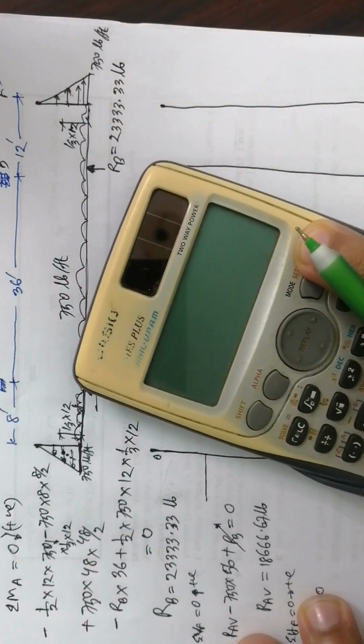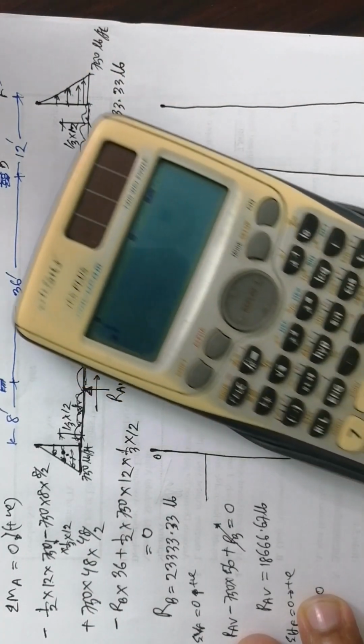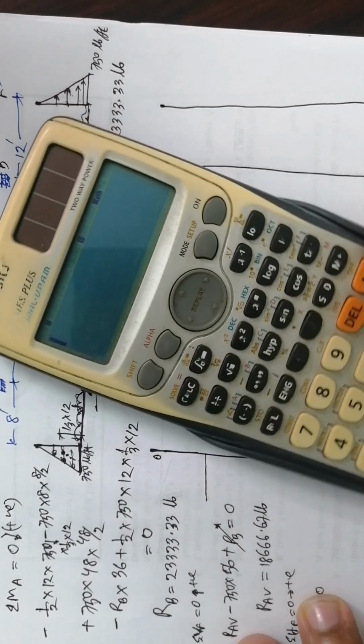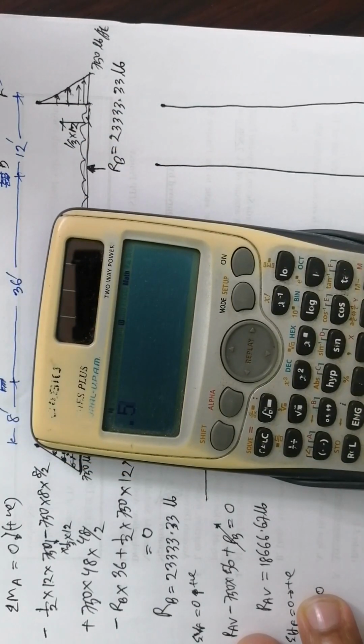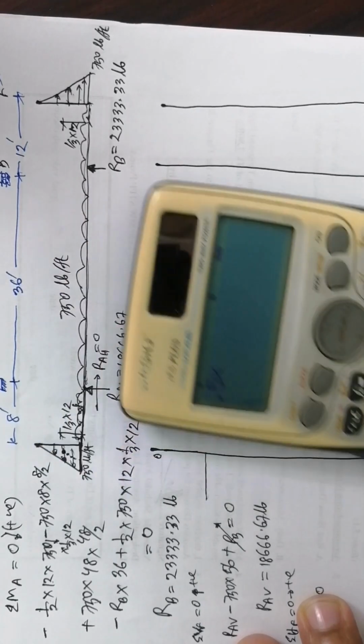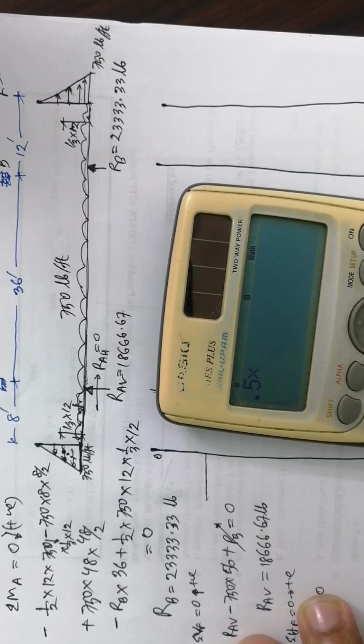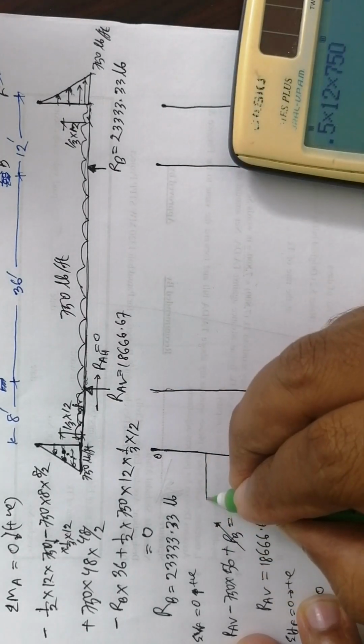So half into 12 into 750, so the force is 4500.